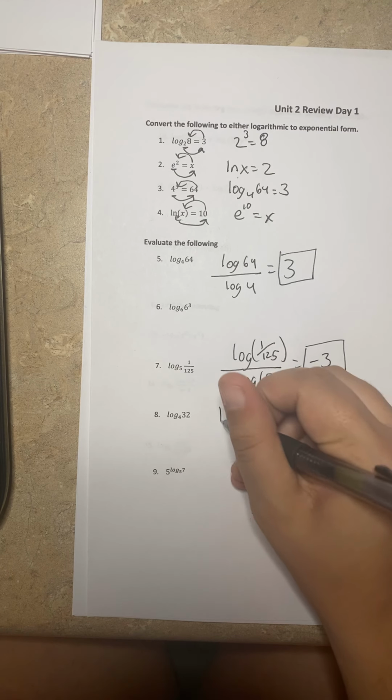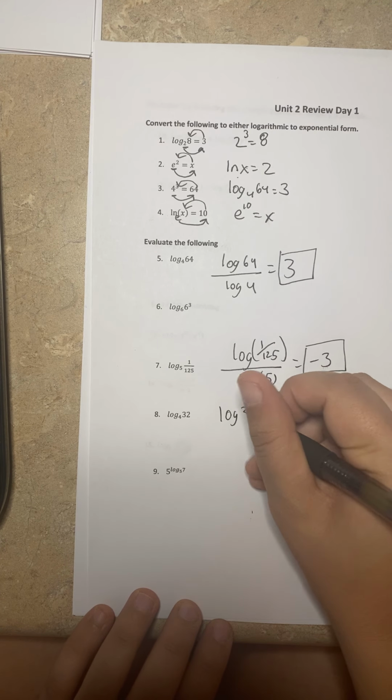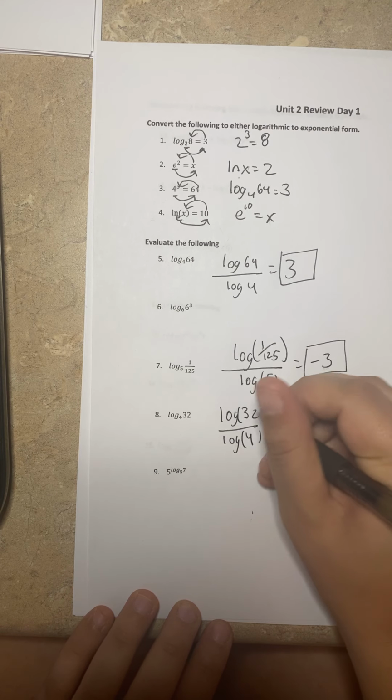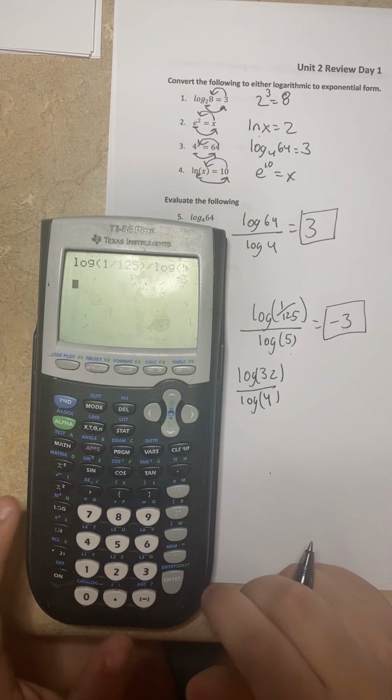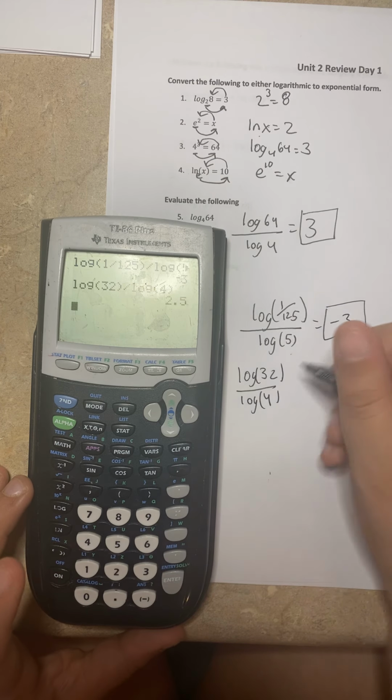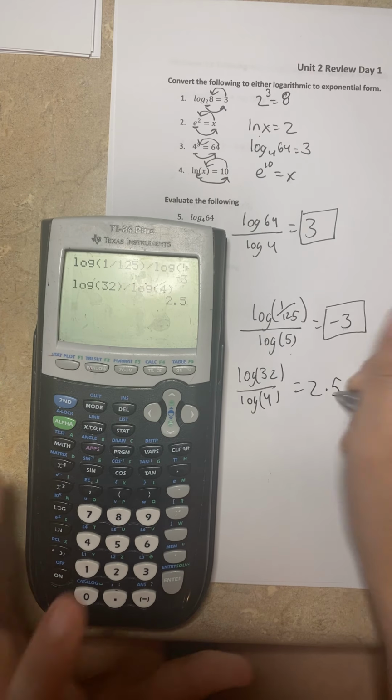So for example, log of 32 divided by log of 4. Log 32 divided by log of 4 gives me 2.5.